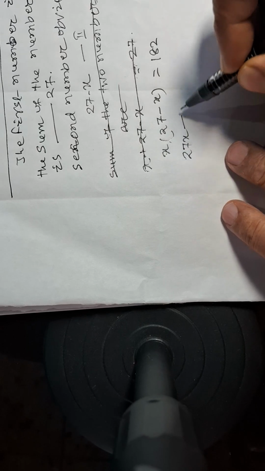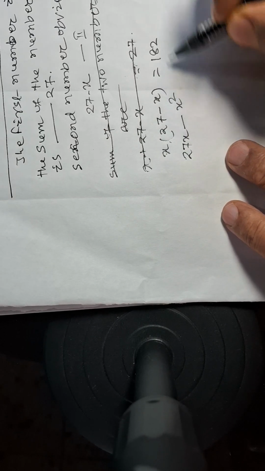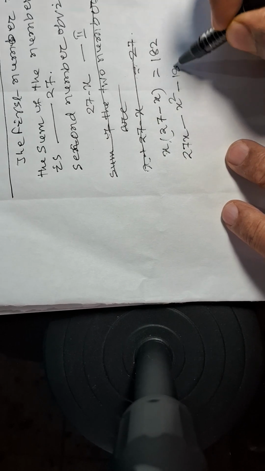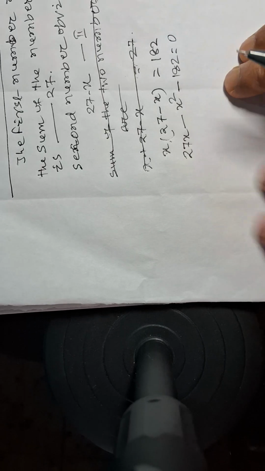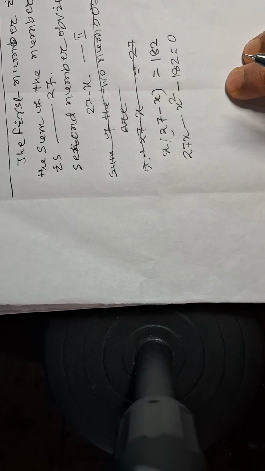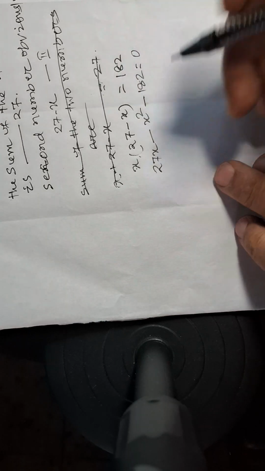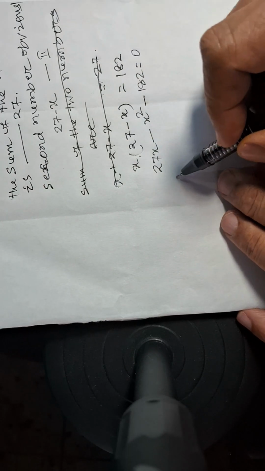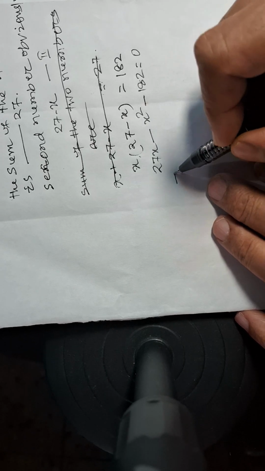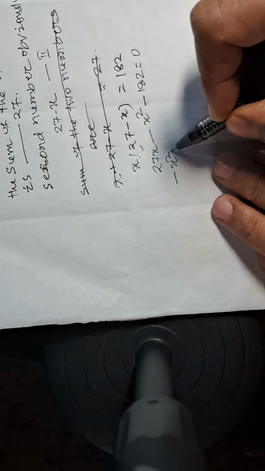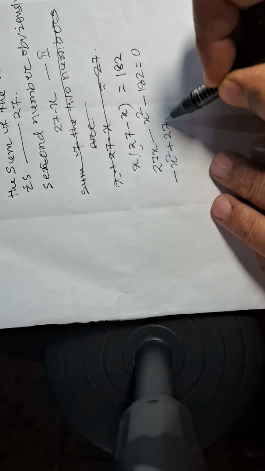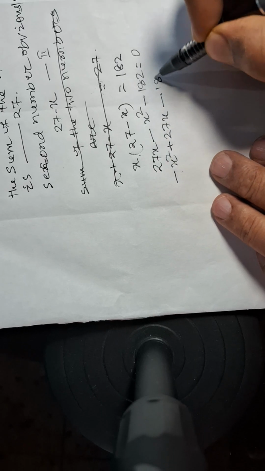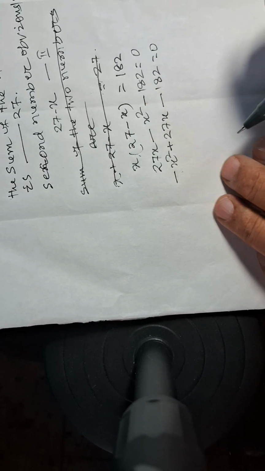27x minus x square minus 182 is equal to 0. Am I right? Now we proceed ahead. We write this equation in this way: minus x square plus 27x minus 182 is equal to 0.